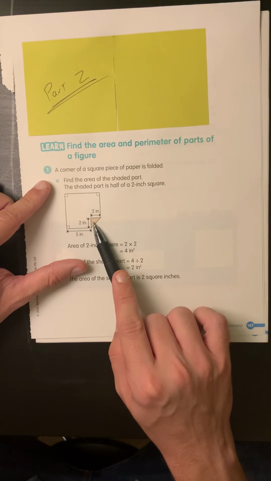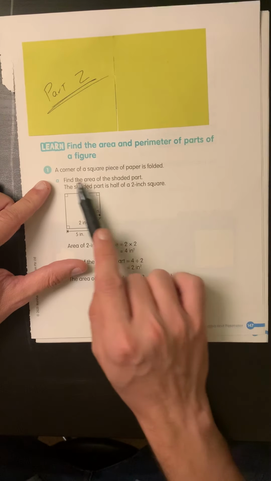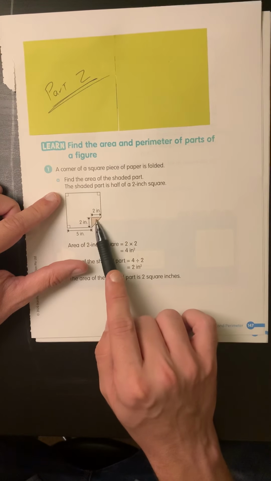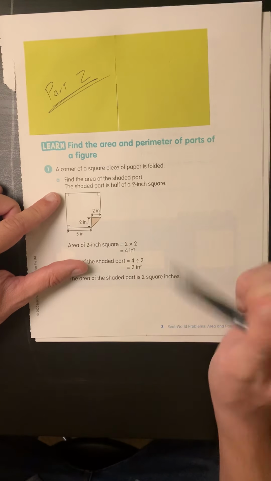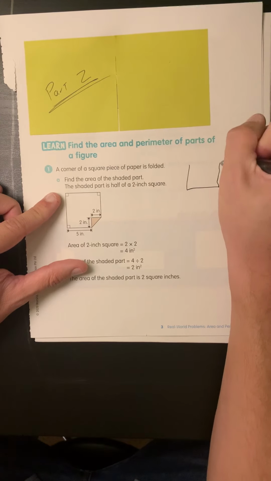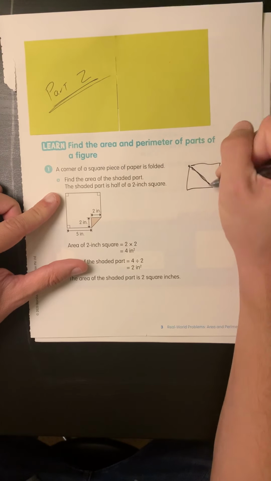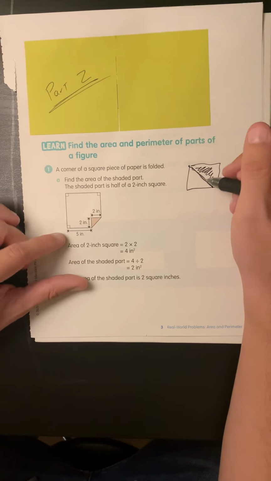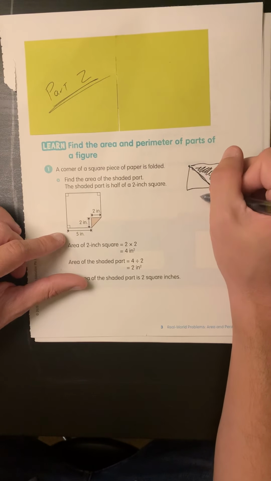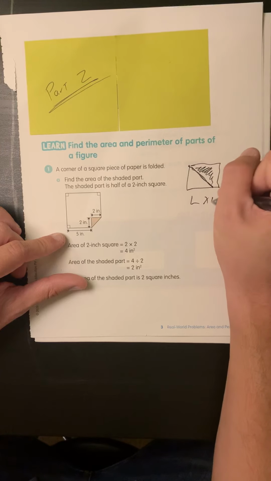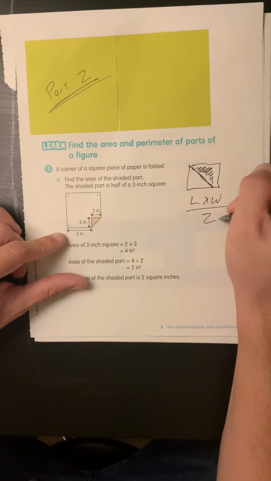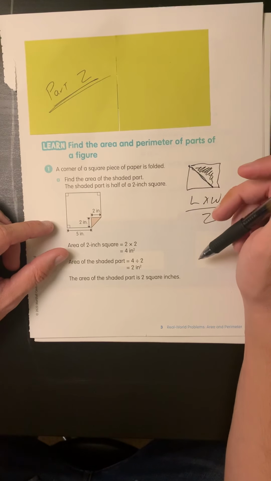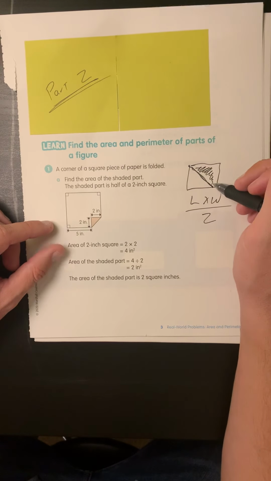a corner that's been folded in. To find the area of the shaded part is a triangle, and that triangle is a perfect half of a square. So to figure out the area of that triangle, if I do length times width divided by 2, that will give me the total area of that shaded triangle.